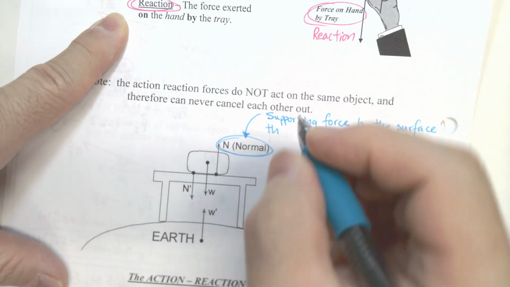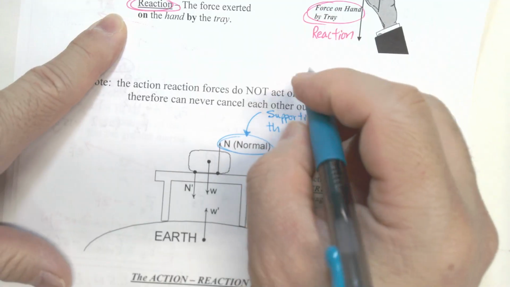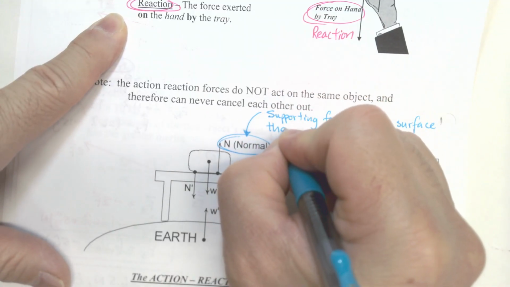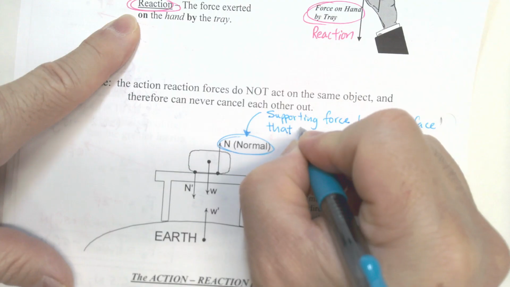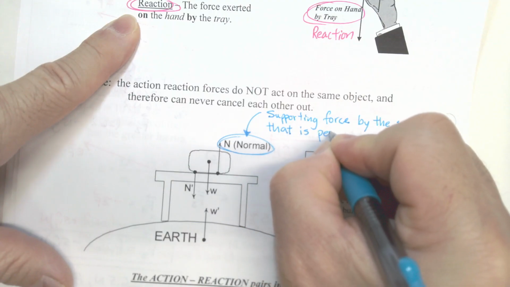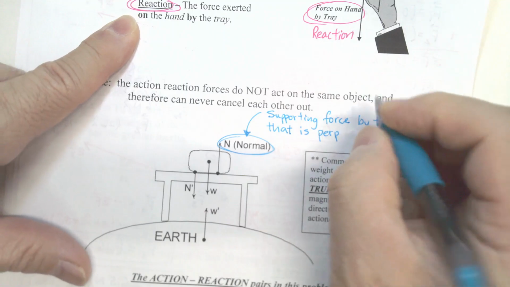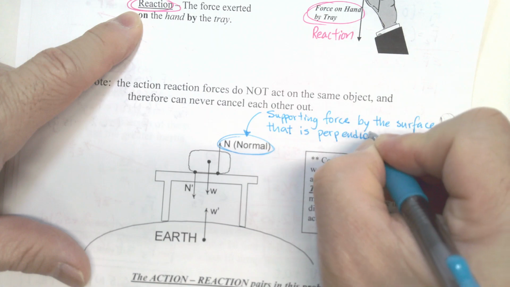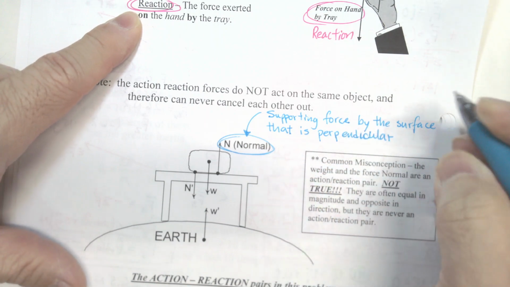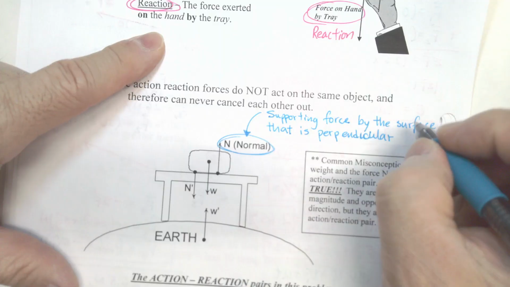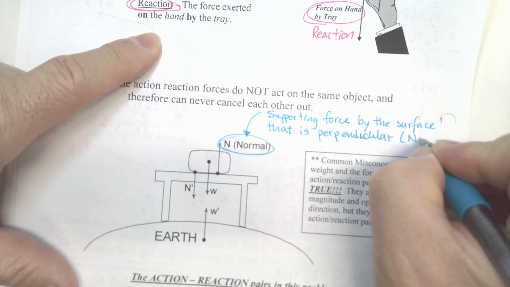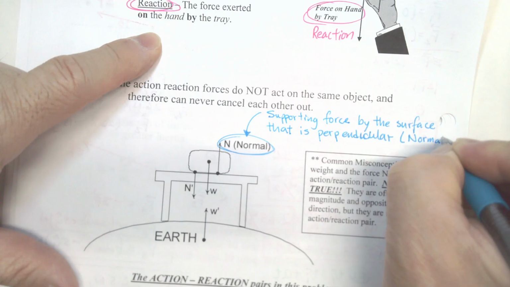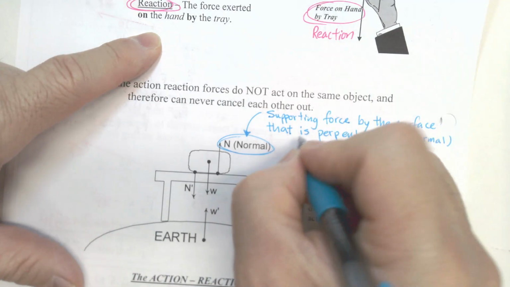That's what normal means. It's mathematical normal. That doesn't mean it's not strange. That is perpendicular, which is mathematical normal to the surface.